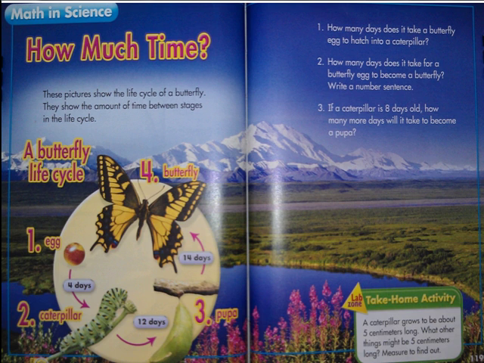Lab Zone. Take-home activity. A caterpillar grows to be about 5 centimeters long. What other things might be 5 centimeters long? Measure to find out.